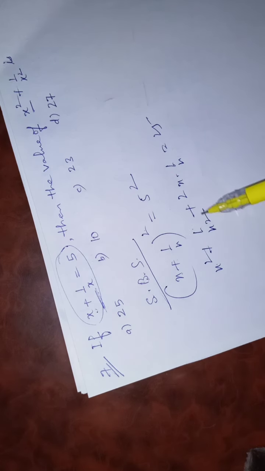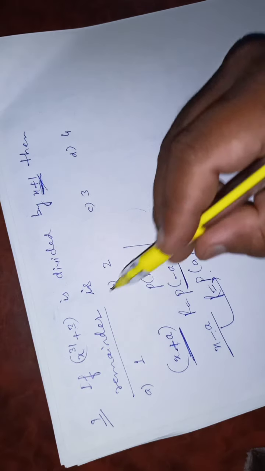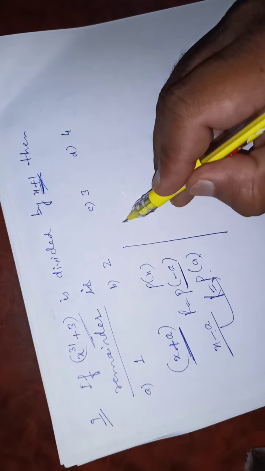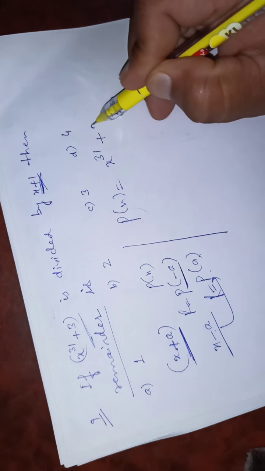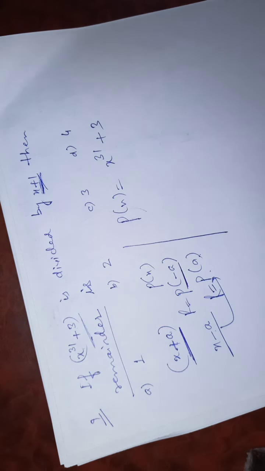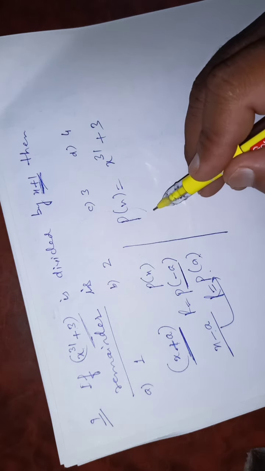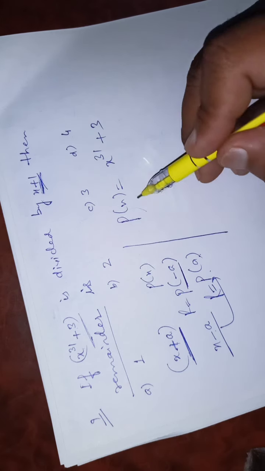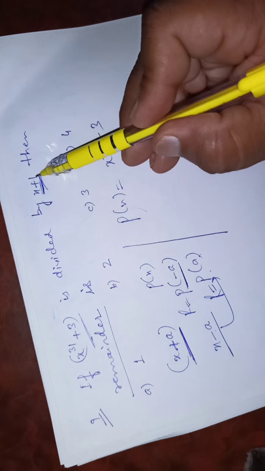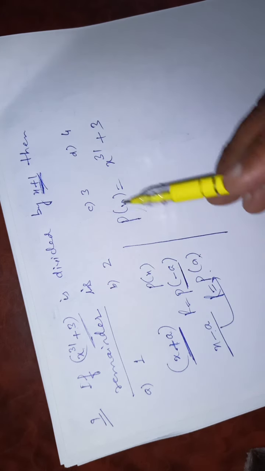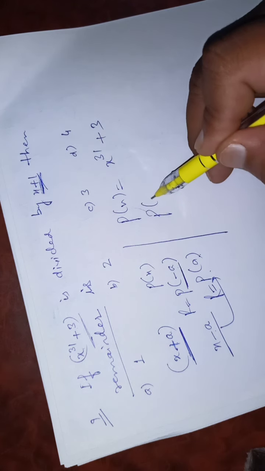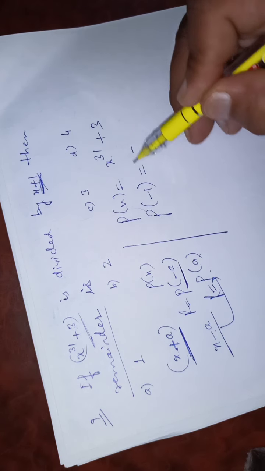Now look here, this is x plus 1. So first we consider this as p(x). In the exam you do not have to show the working, you have to choose the correct answer, so roughly you can do it very fast. In place of x, as I have told, since it is plus a, we will put minus a. So plus 1 means we write minus 1 in place of x.